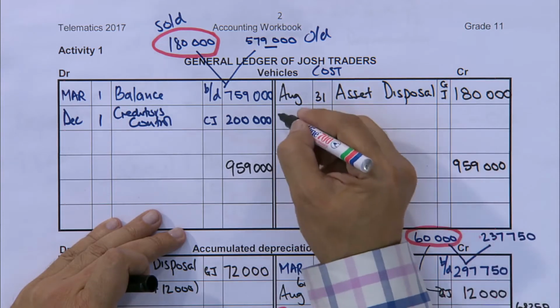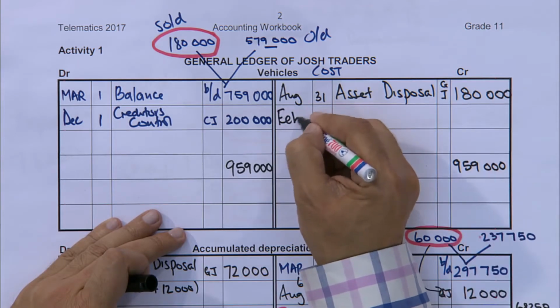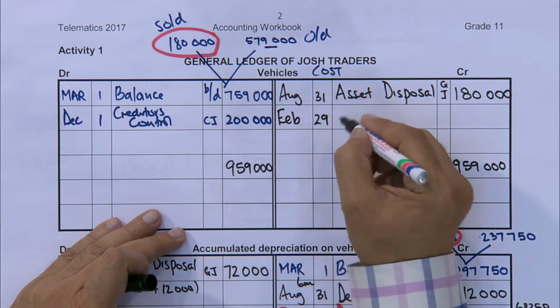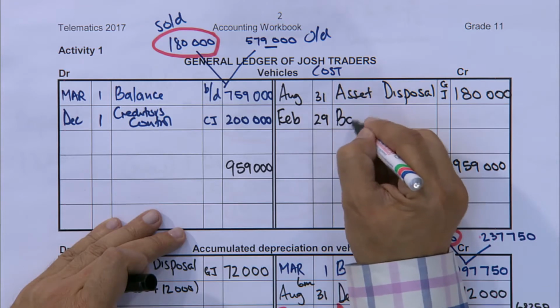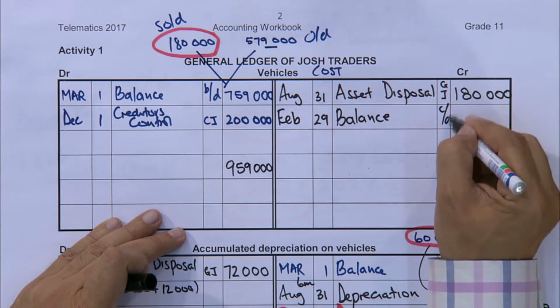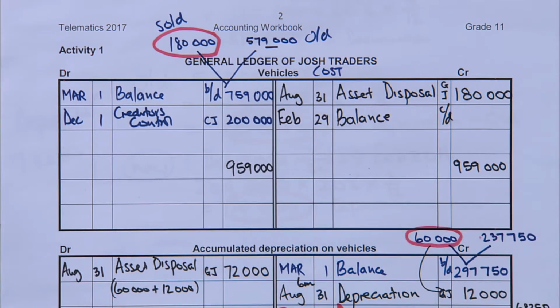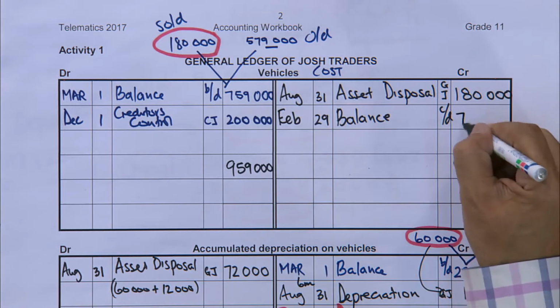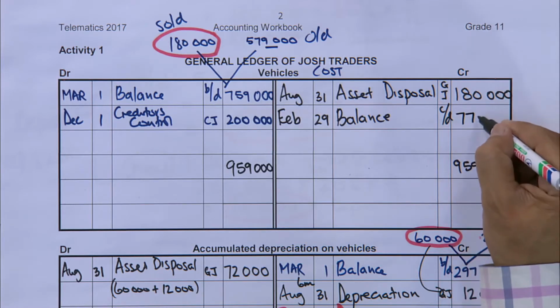Okay. I said we do the balancing at the end of the financial year, which is February the 29th. So we're going to balance carry down, right? So then all we have to do is just subtract. So it's going to be 959 minus 380, which gives you 779,000.